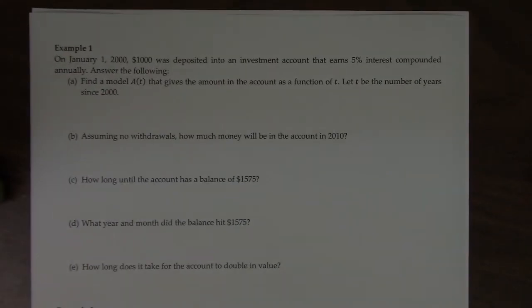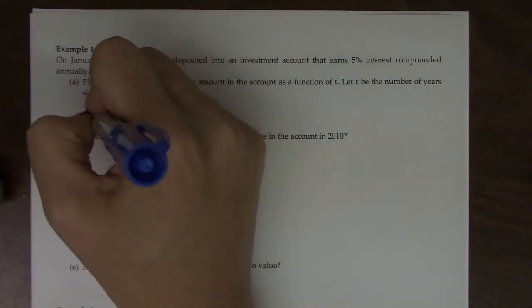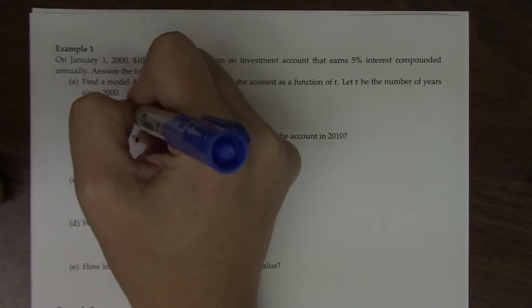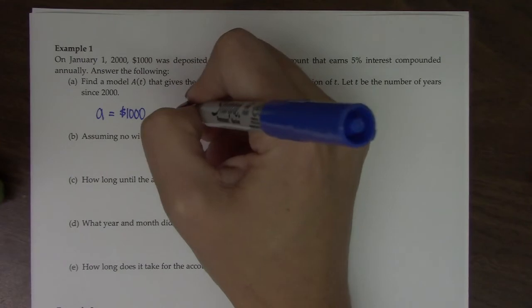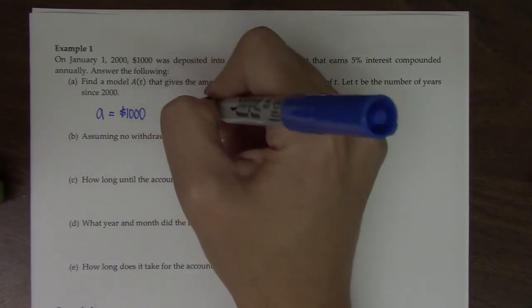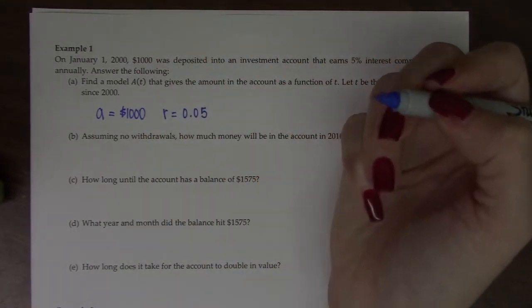All right, let's look at an example of an exponential growth function. On January 1st of 2000, $1,000 was deposited into an investment account that earns 5% interest compounded annually. Answer the following. Find a model that gives the amount in the account as a function of t. Let t be the number of years since 2000. The initial value in this problem is $1,000. That's how much money we started with. We were given the growth rate of 5%, and so we convert that into decimal form.